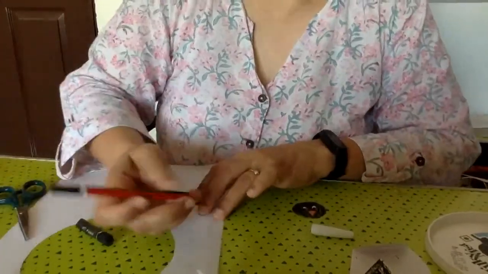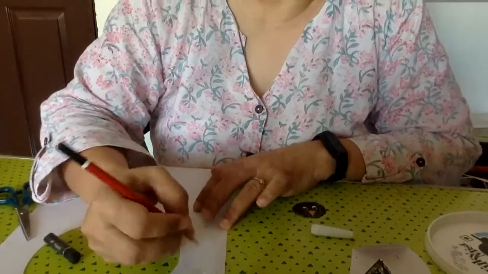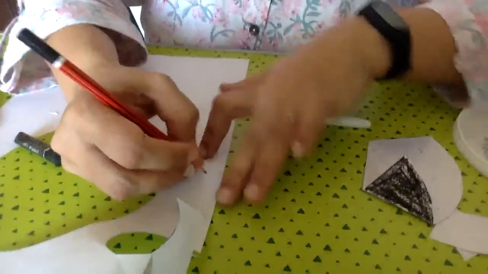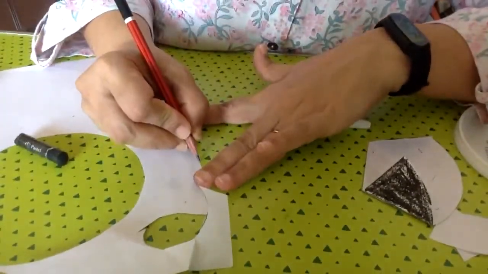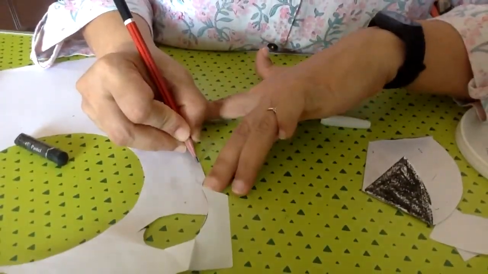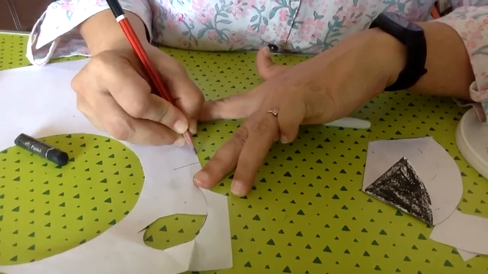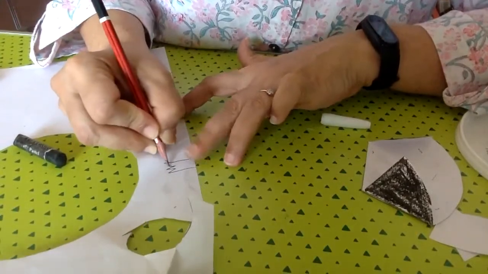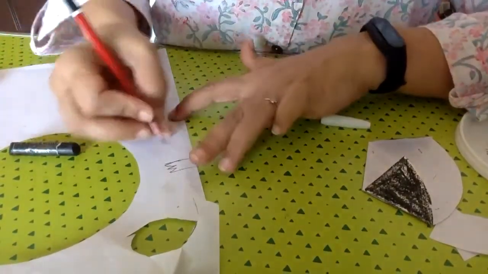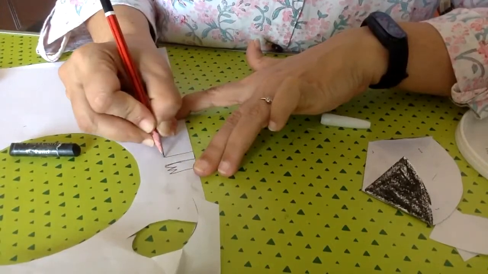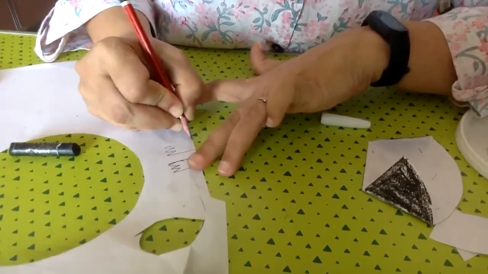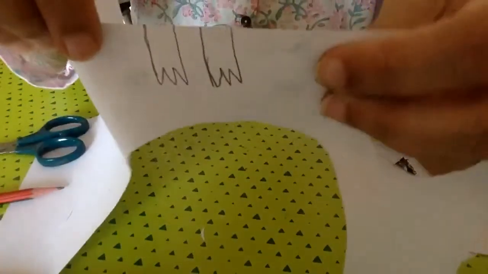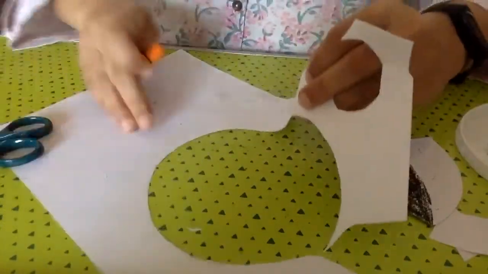With the same paper, we are now going to make two legs for the penguin. To make the legs, from the edge of the paper, we are just going to make a rectangle like this, and just 1, 2, 3. Again, 1, 2, 3. This is going to be the legs of the penguin. Color them orange.